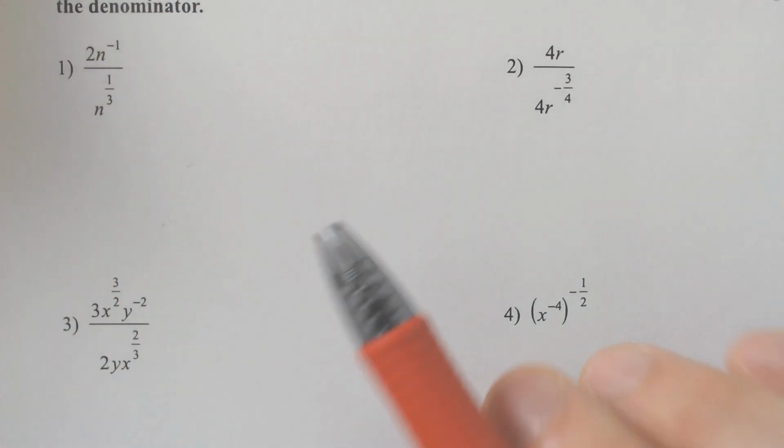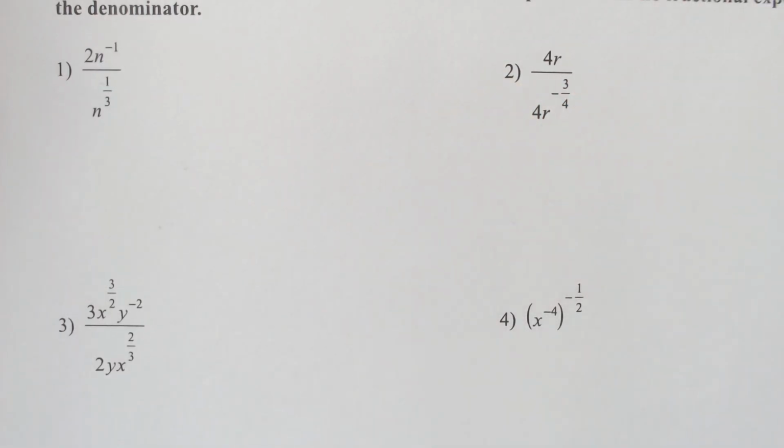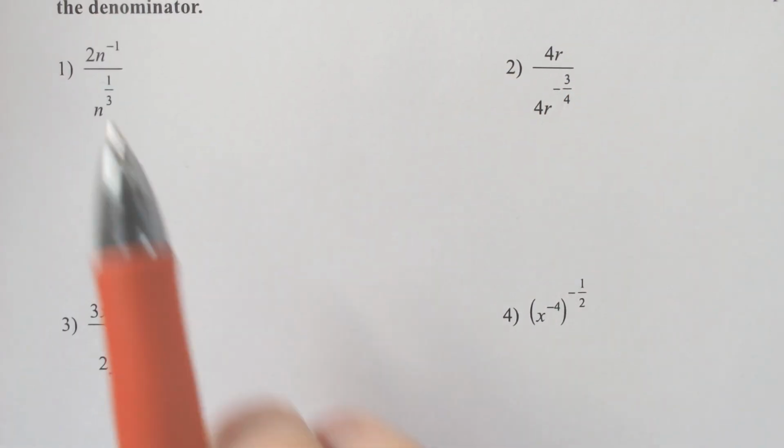Hello and welcome back. Today we are going to be doing all of exponents and radicals in preparation for our quiz. Let's get into it.